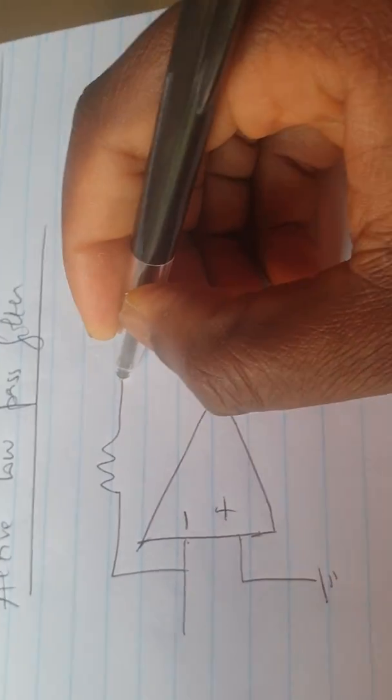So let's start with the first one, which is the active low pass filter. How would you design an active low pass filter using an operational amplifier? You can configure an operational amplifier to behave like an active low pass filter as follows. You will have the operational amplifier, with inputs minus and plus. You're going to configure it in an inverting amplifier feedback circuit mode. So RF, R in, and you apply your input voltage there.